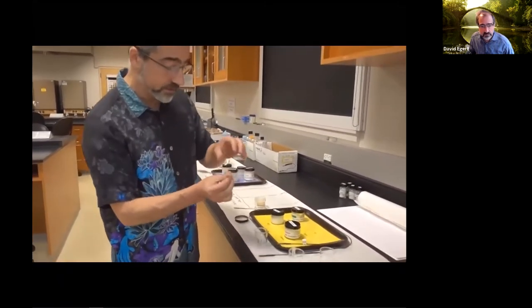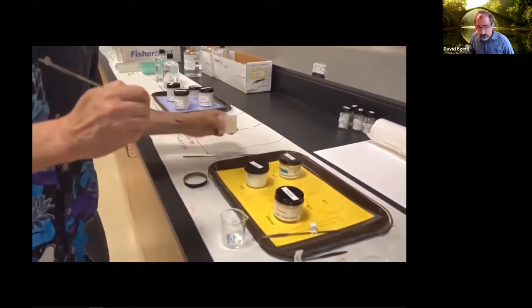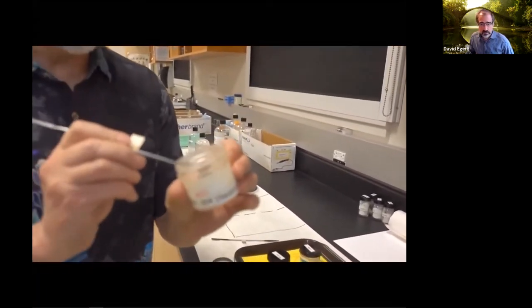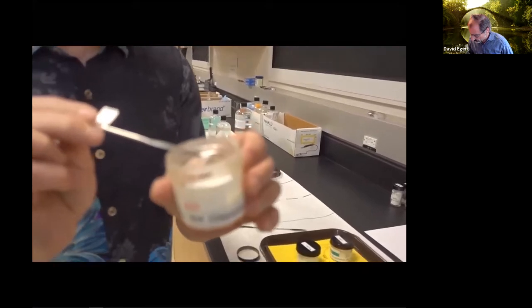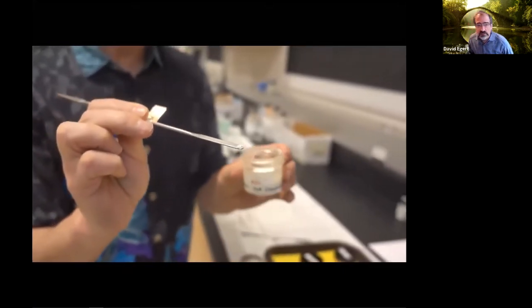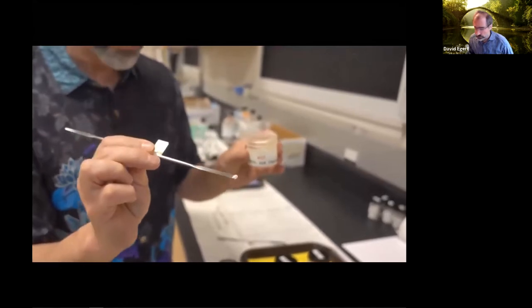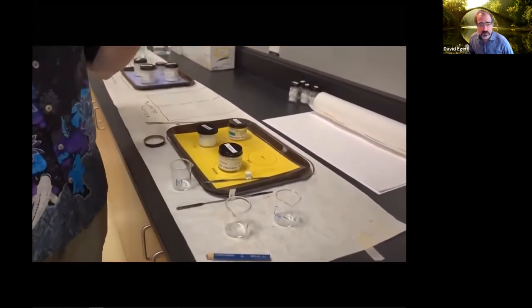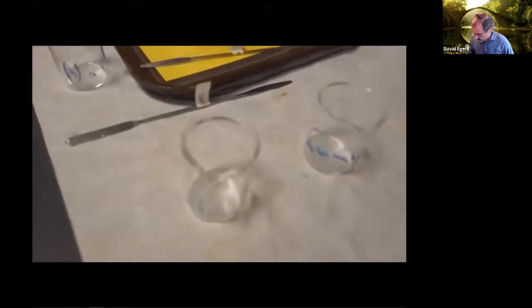So here, potassium chloride and a pinch, again, enough that you can see the end of your fingernail, but not too much, because if you try to dissolve a whole cup of sugar in a teacup, it's ridiculous.